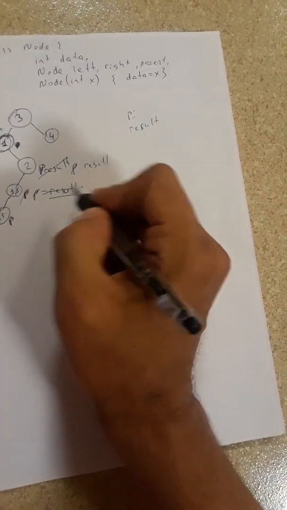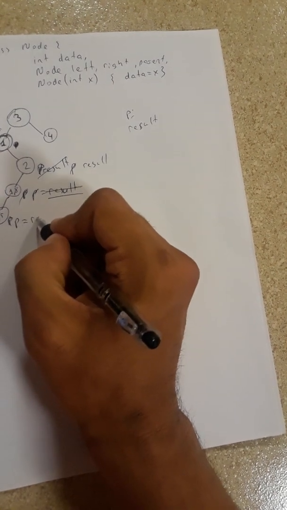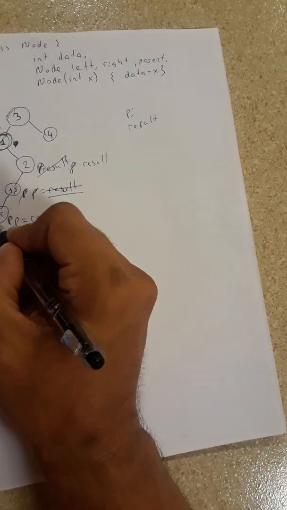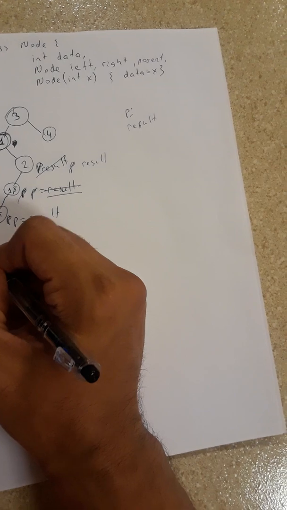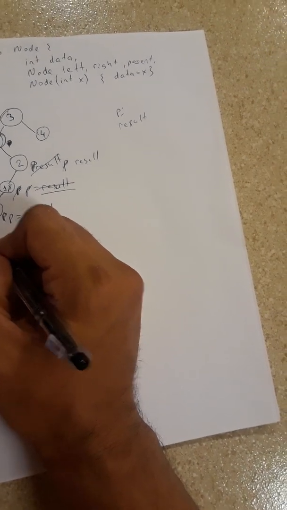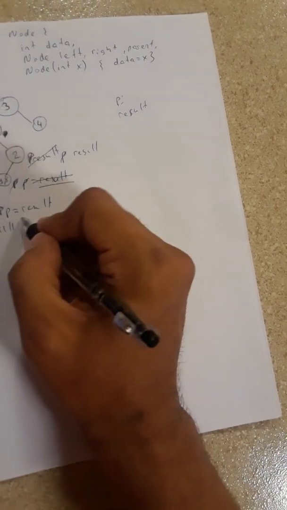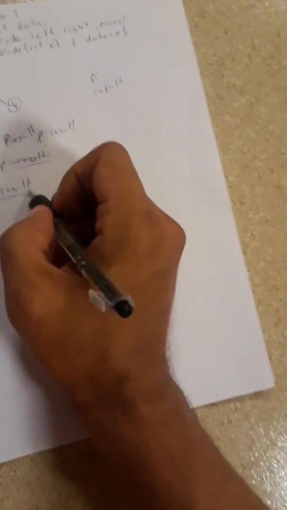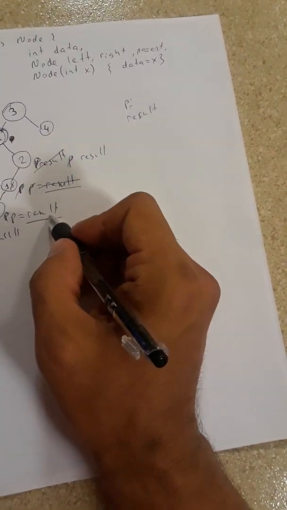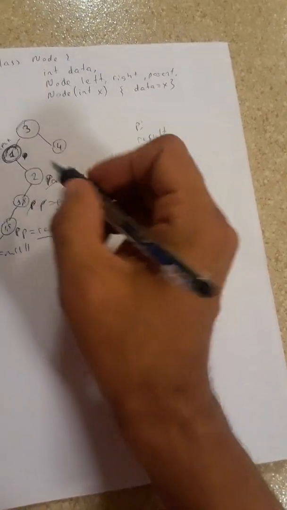Oh no, we make result equal to p, we move p to null, and once p is equal to null, we return result because it will be the next successor of this given node.